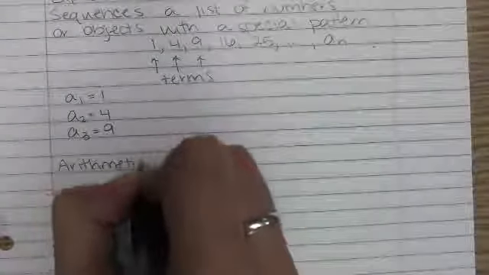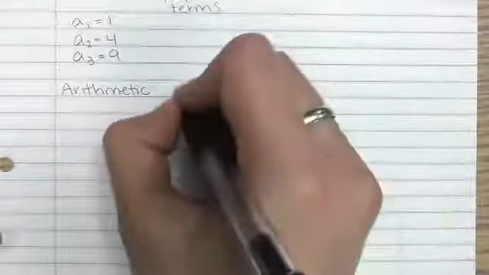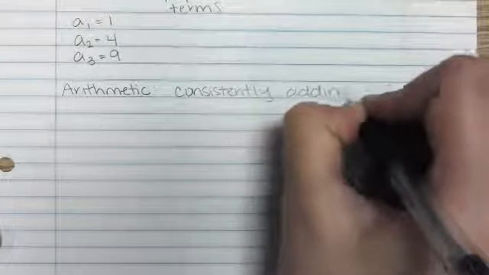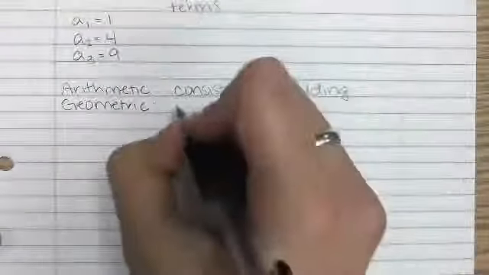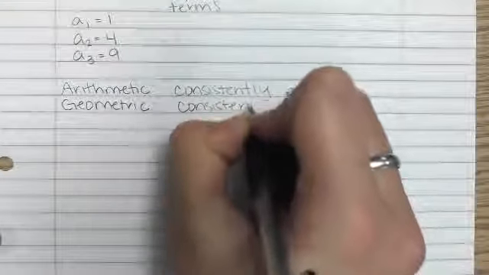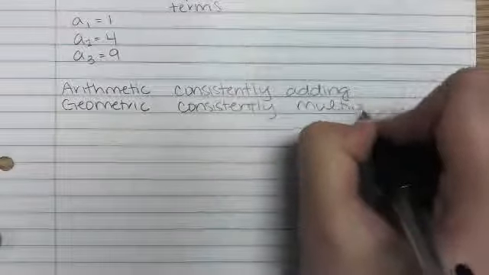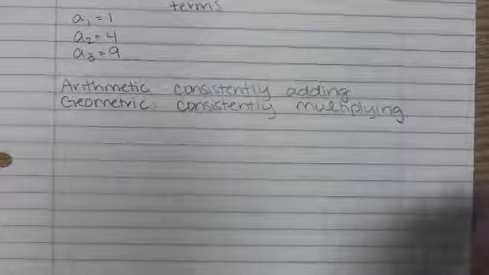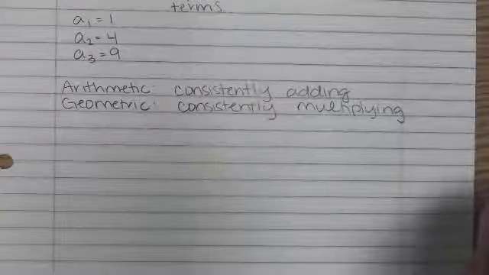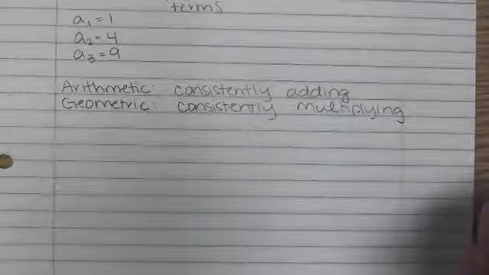Okay, so we have two specific types of sequences that we study, and then the rest of them are just kind of a general sense. So the first is arithmetic, and this just means that you are consistently adding the same number over and over and over again. And you could be adding a positive number or a negative number, so these are sequences that could be going up or going down. The next type of sequence that we're going to be looking at often is geometric, and that just means that we are consistently multiplying by the same number. And again, you could be multiplying by a number like 2, or you could be multiplying by a number like 1/2. And so you can have sequences that are geometric that go up in value and go down in value.